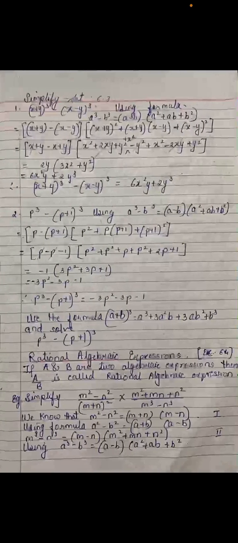Next, simplify x plus y the whole cube minus x minus y the whole cube. Okay, so this also you have to use the formula a cube minus b cube is equal to a minus b into a square plus ab plus b square. So open bracket x plus y minus, again open bracket x minus y close bracket, second bracket x plus y the whole square plus x plus y into x minus y plus x minus y the whole square close the bracket. Now x plus y minus x plus y, your x gets cancelled from the first bracket.